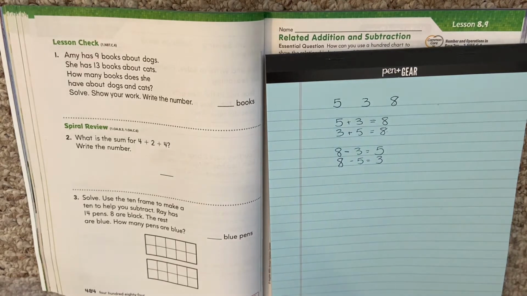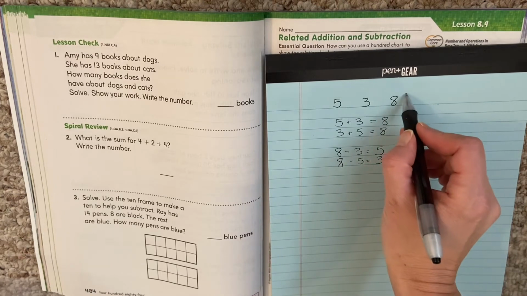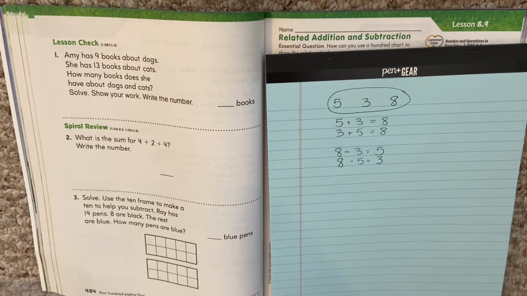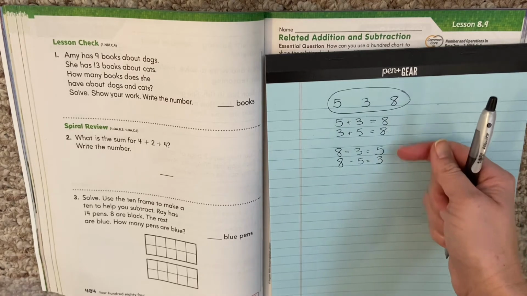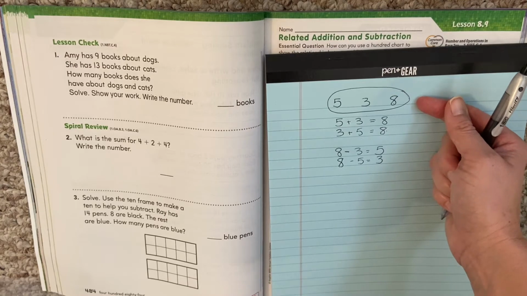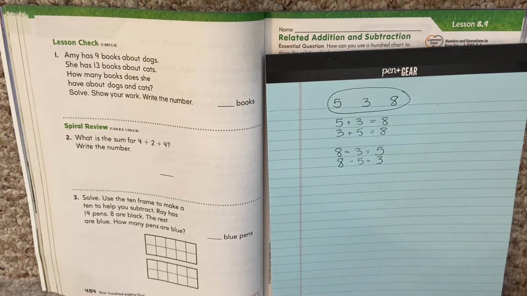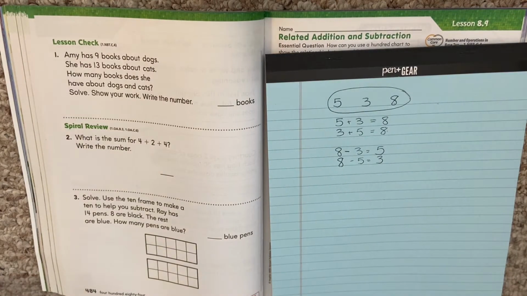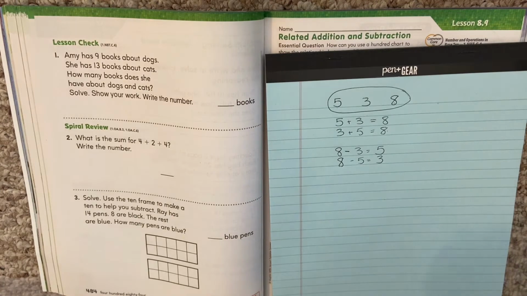So remember when we talked about this? Related facts means we only use those 3 numbers, and we can make 2 plus problems and 2 minus problems just using these facts. Remember we talked about how the plus and the minus problems go together. We looked at that using base 10 blocks, right?